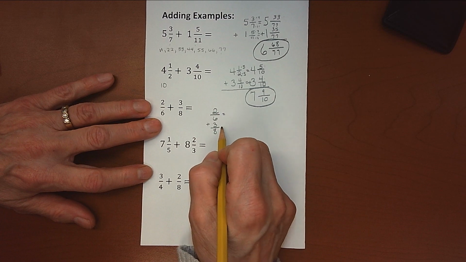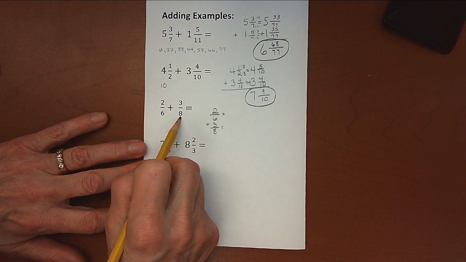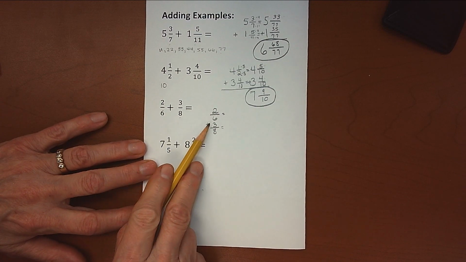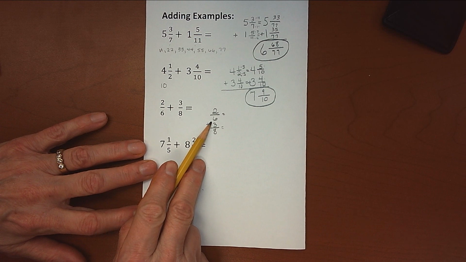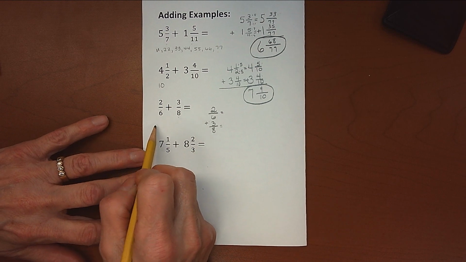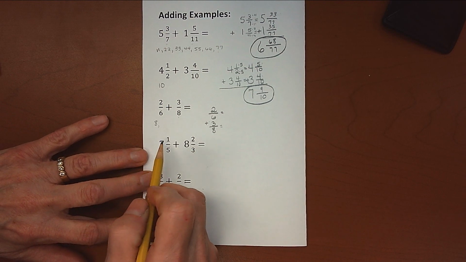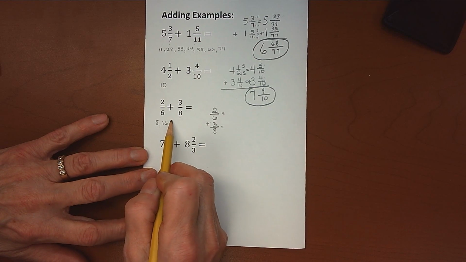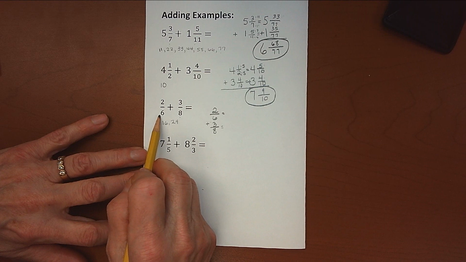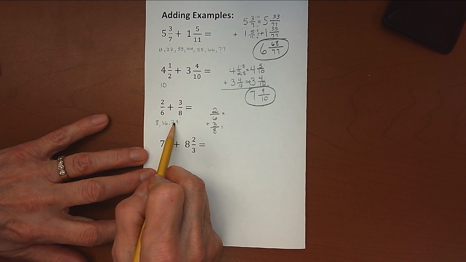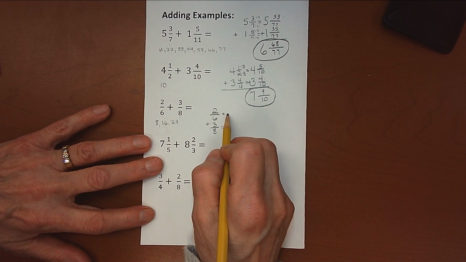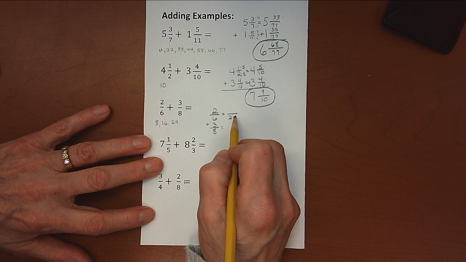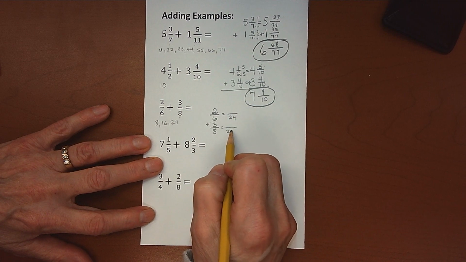All right, so we're going to list the multiples of 8 until we find one that 6, the smaller denominator, will divide into. So 8 times 1 is 8. That doesn't work. 8 times 2 is 16. That doesn't work. But 8 times 3 is 24, and I know that 6 is a factor of 24. 24 is a multiple of 6. So I'm going to change these fractions into 24ths.